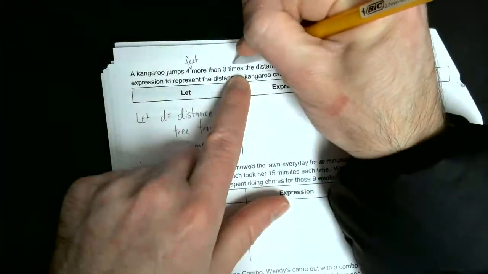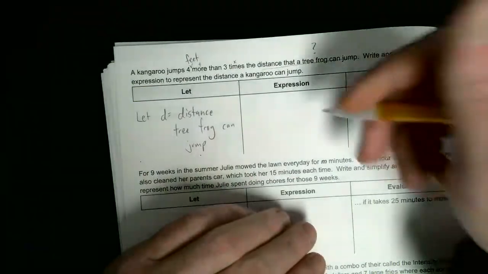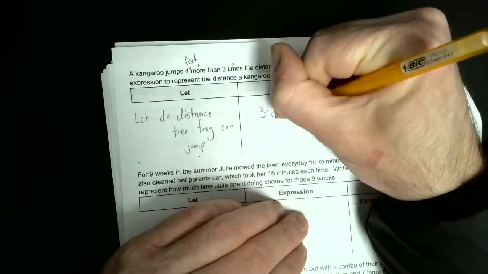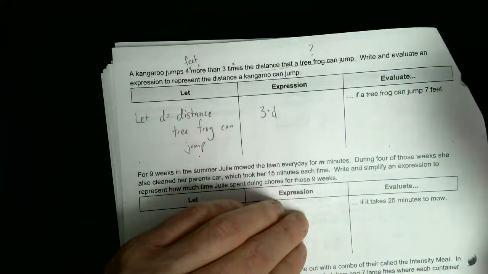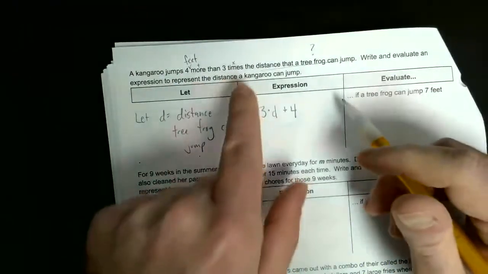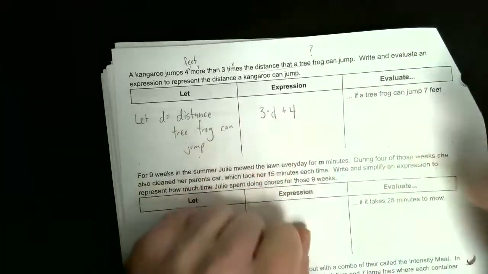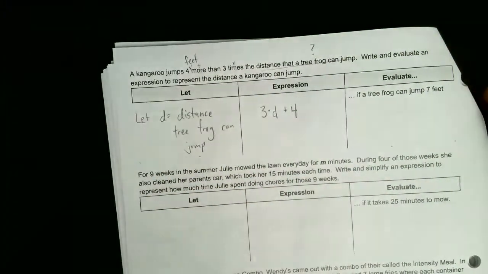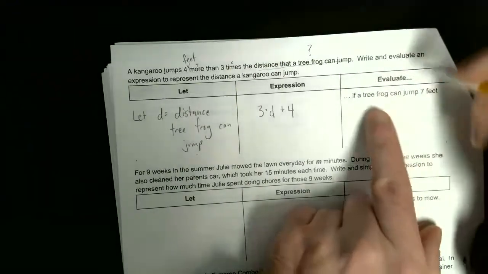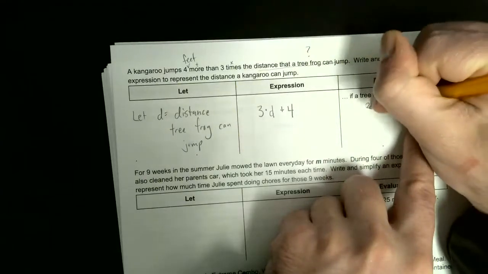So times is going to be multiplication. More is going to be add. 4 feet more is going to be adding. So we're going to multiply first. So it's going to be 3 times D. Then we have to add on that 4 at the end because it's 3 times more and then 4 more than that. So 3D plus 4. Now again, if we didn't know what the D stood for, we couldn't evaluate it. But it says here, evaluate if a tree frog can jump 7 feet.